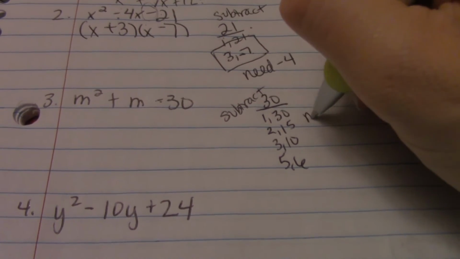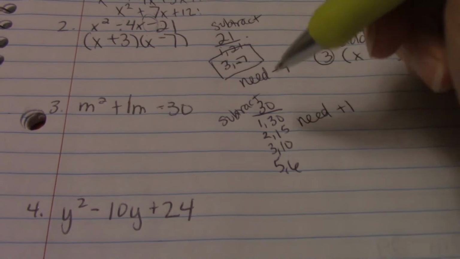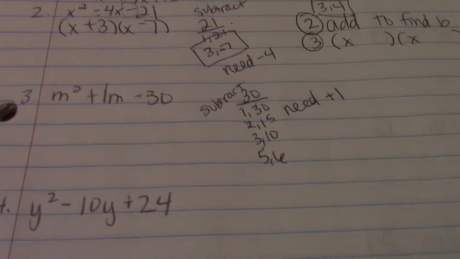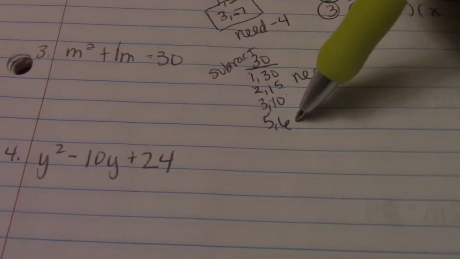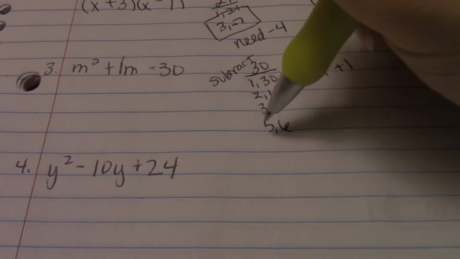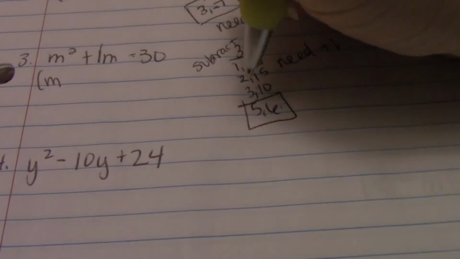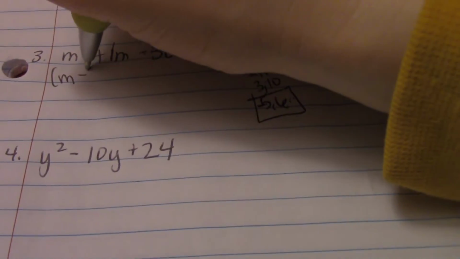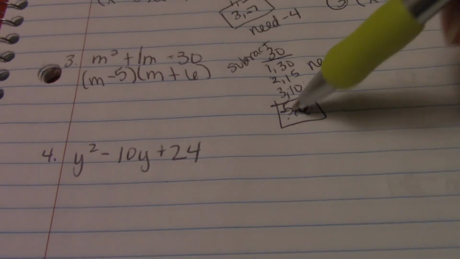And we need a positive, there's a 1 right there, positive 1. So 30 minus 1 is 29. 15 minus 2 is 13. 10 minus 3 is 7. 6 minus 5 is 1. So 6 minus 5 is positive 1. We need a positive 1. So m, we said 6 minus 5, so minus 5. So m minus 5, m plus 6. That came from those two right there.